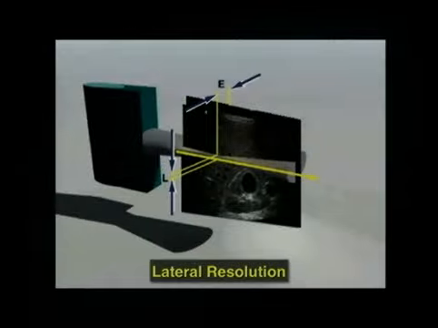Another component of resolution is called lateral resolution. This is the resolution in the plane perpendicular to the ultrasound beam and is indicated by the L in this image. Notice that the lateral resolution changes with position from the transducer. The lateral resolution is poor near the transducer, narrows to a point indicated by the parallel lines and arrows, and then diverges again deep to this point.